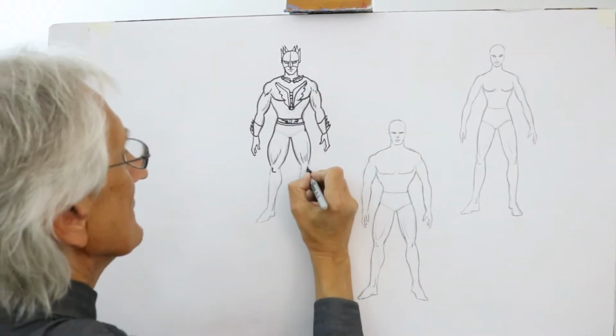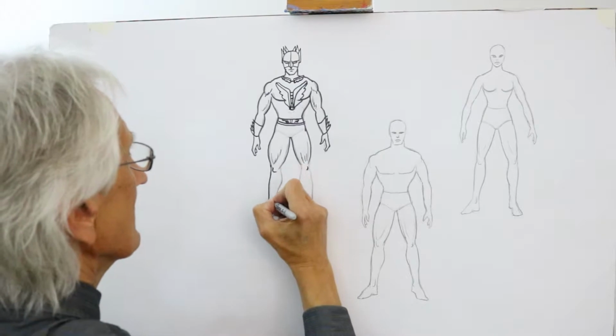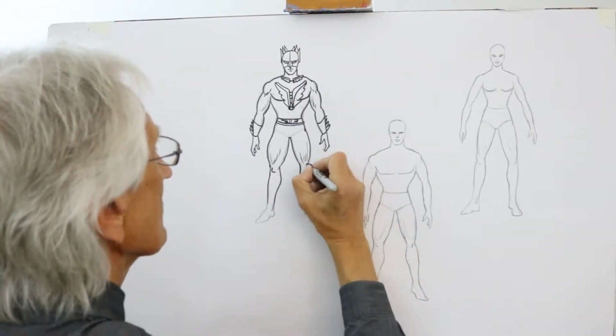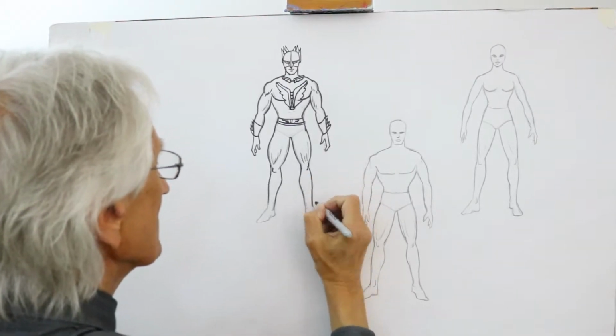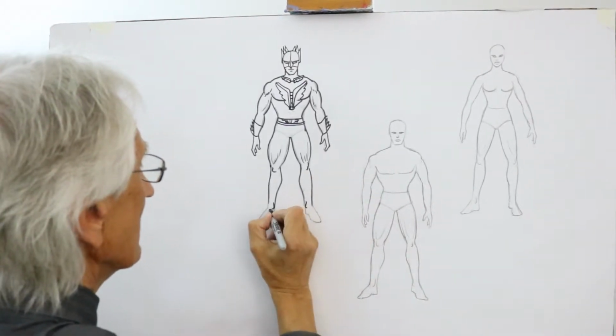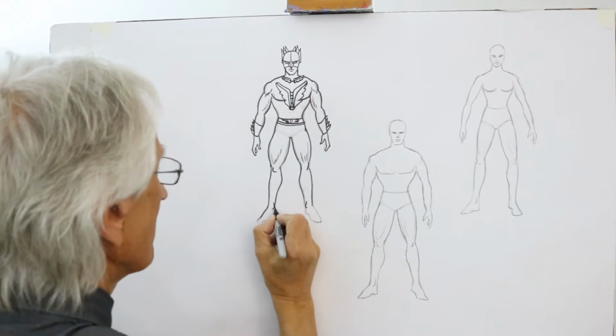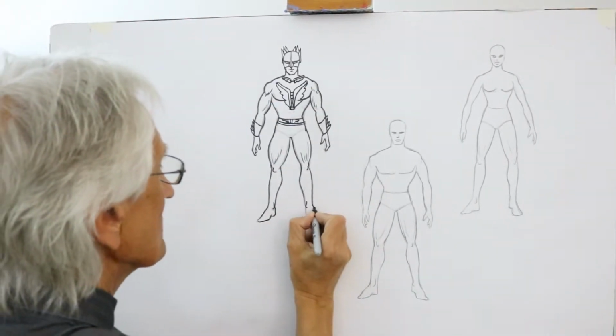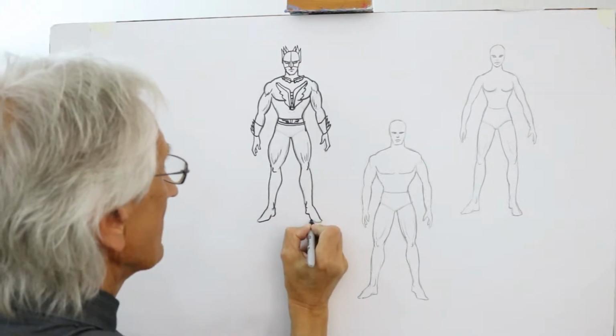Okay, down to the knees, into the front calf muscles, following that shape that I've drawn. As I said, check out my tutorials on creating the superhero shapes, and you'll be able to get to this no problem. There's the boot shapes down there like that.